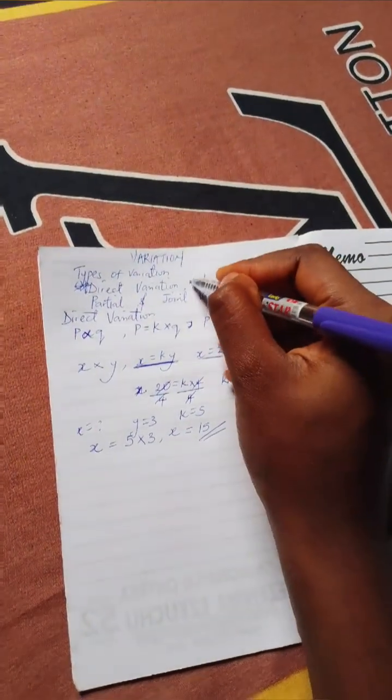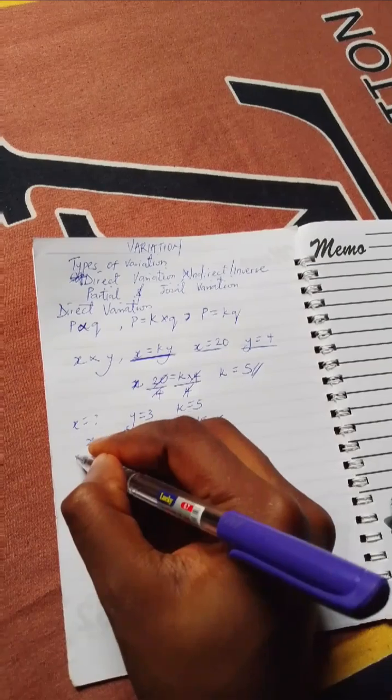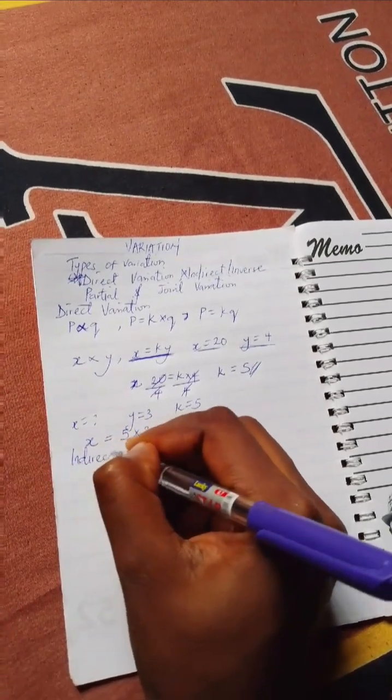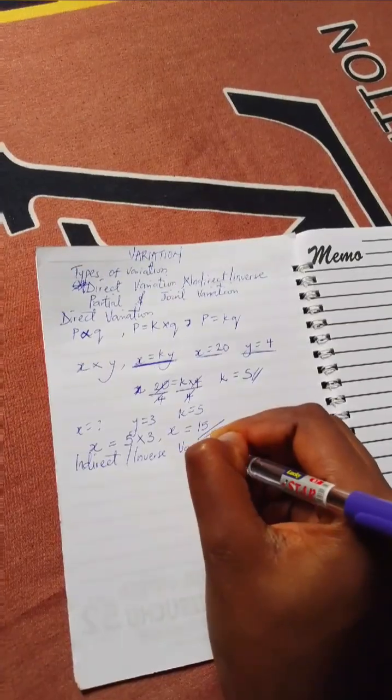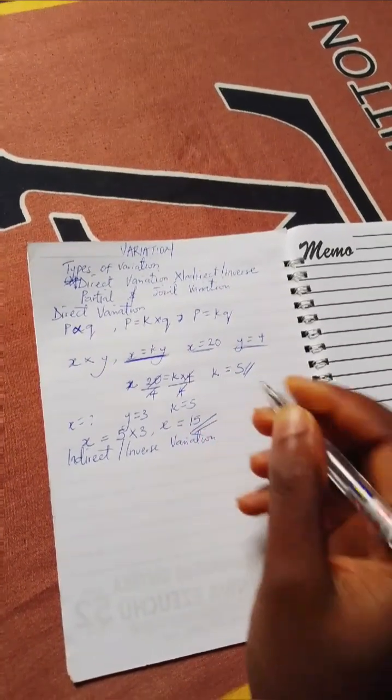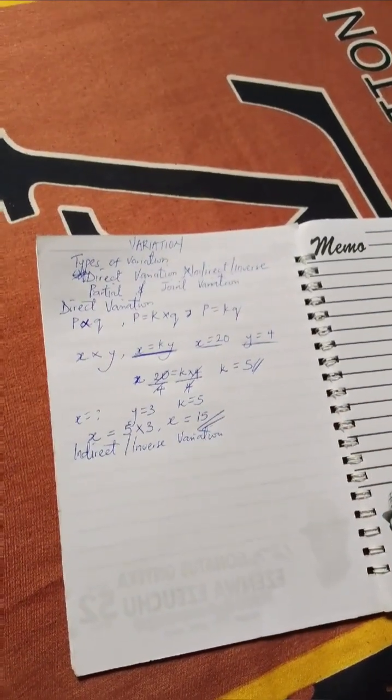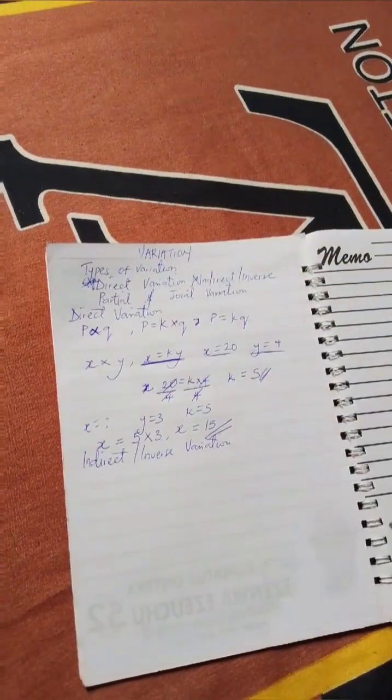Now for indirect variation or inverse variation, indirect variation or inverse variation is quite the opposite of a direct variation.